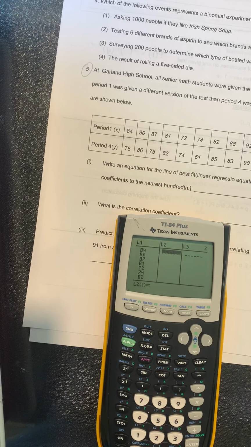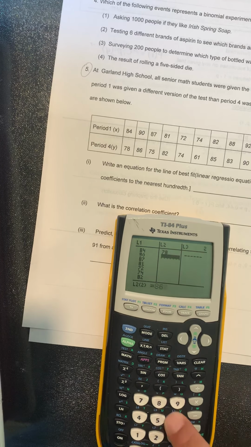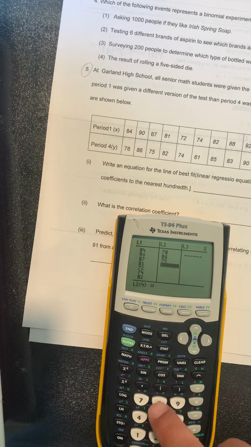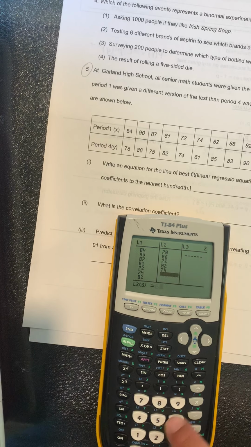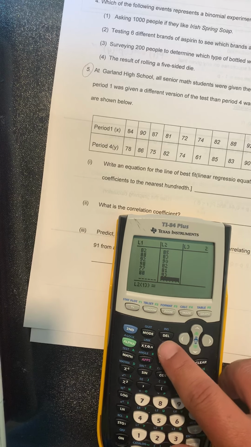And then L2 will be period 4, 78, 86, 75, 82, 74, 61, 85, 83, 90, 82, 81, 93.